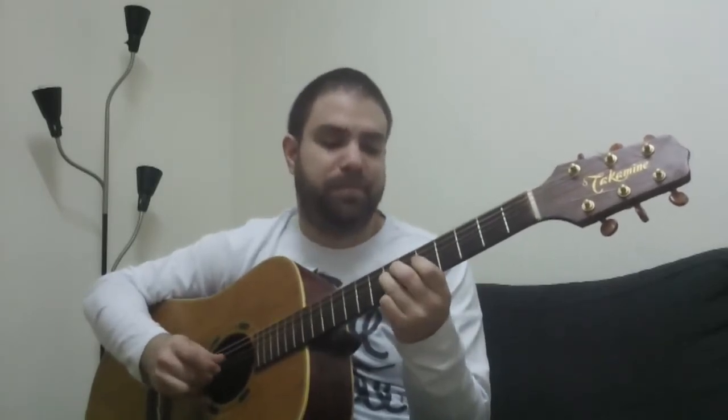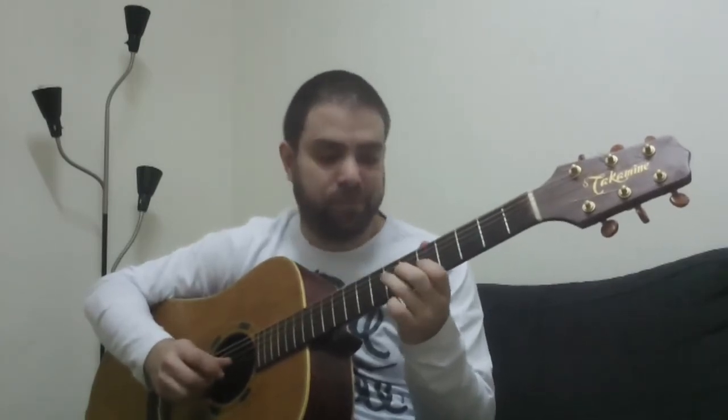Okay? Same thing with strings 3 and 4. Try to find as many ways to play this. Then with 4 and 5, then with 5 and 6, the bass notes. Then, when you're used to it, don't hurry. Have patience, play this exercise for about a week, and then try 3 strings, okay? 3 strings.